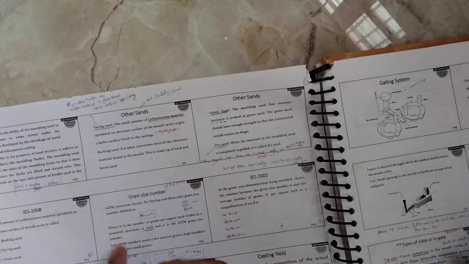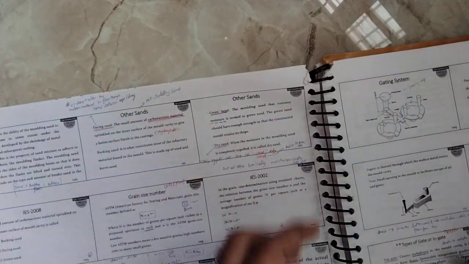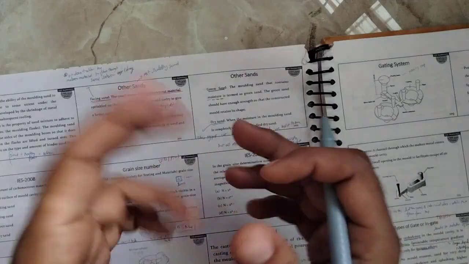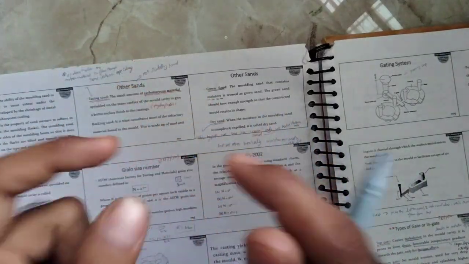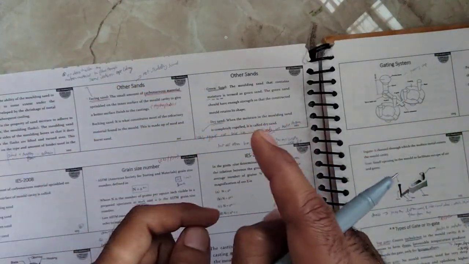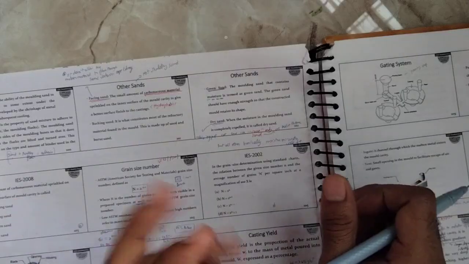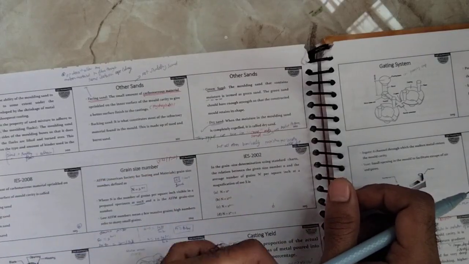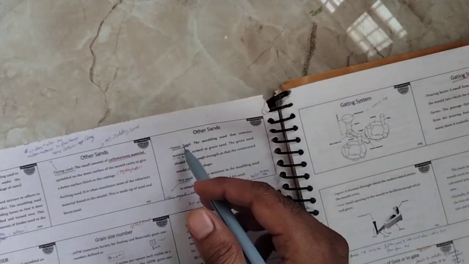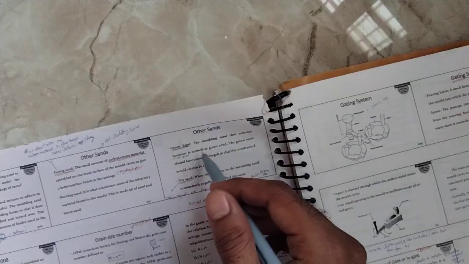So capital N means, within 100x of zoom, within a square area, how many particles are present, that's it. So small n is the grain size number. Okay, grain size number, that's it. Do not be confused. The mold containing moisture is termed as grains.